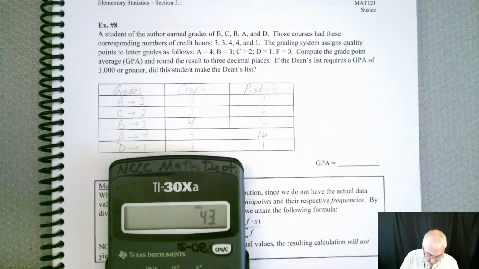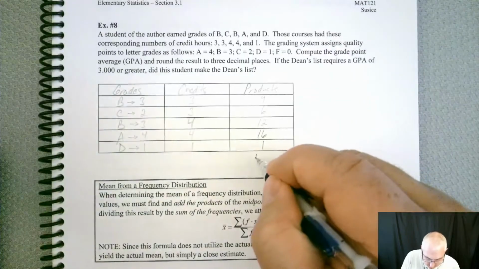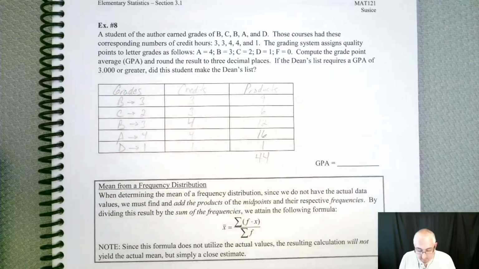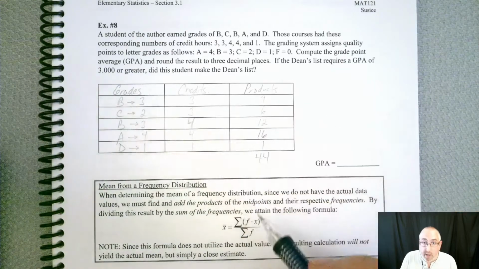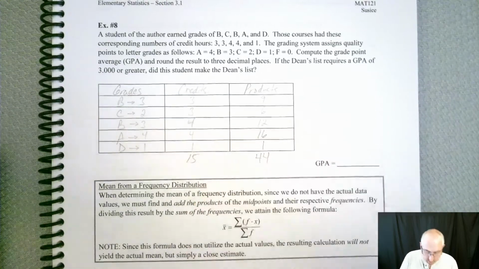Hopefully not. 44. All right. I would have got there, but 44 is our sum. And now we got to get our credits. So we got 10 and 15.